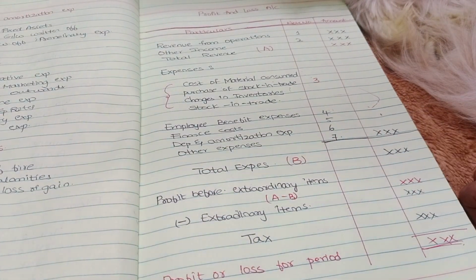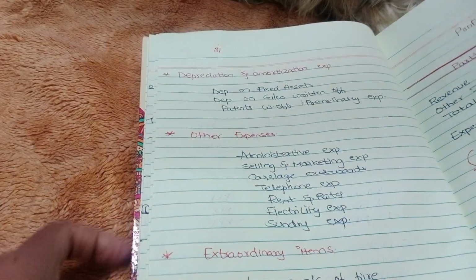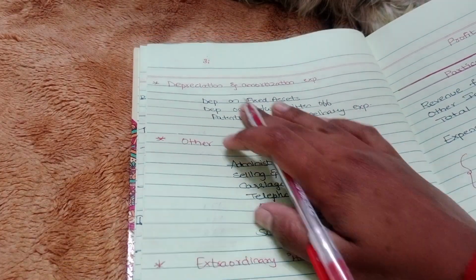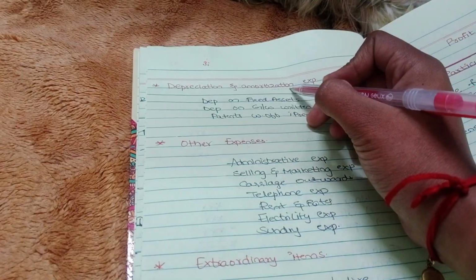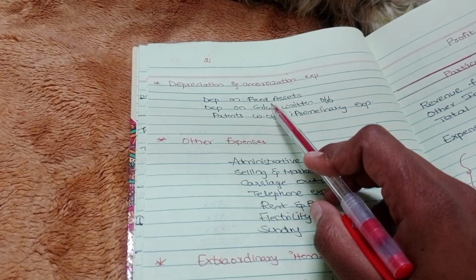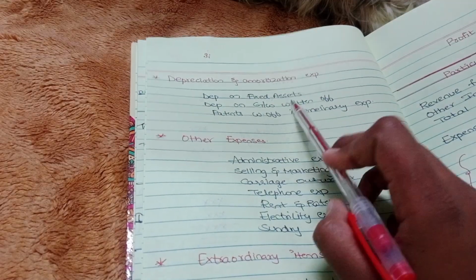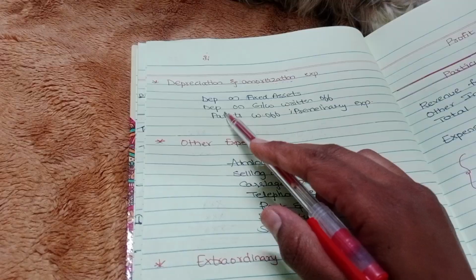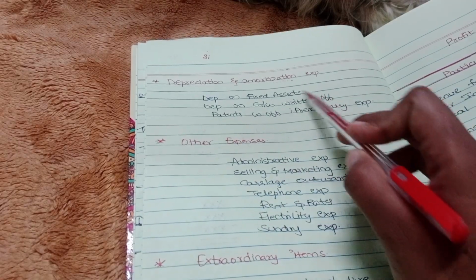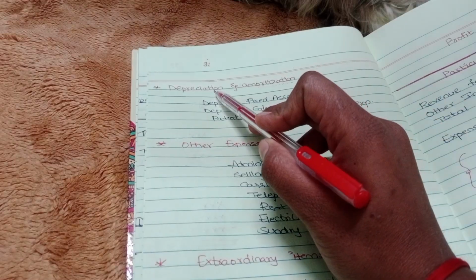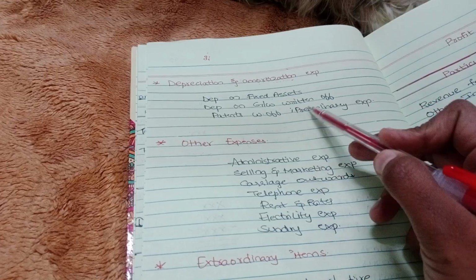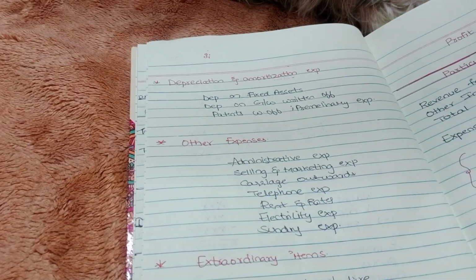Okay, next, depreciation and amortization. Depreciation is calculated on fixed assets. Amortization expenses are calculated on intangible assets. For example, depreciation on fixed asset, depreciation on machinery, depreciation on plant, depreciation on furniture, goodwill written off, patents written off, preliminary expenses. These are all things which will come in depreciation and amortization expenses. We need to do working notes here. Whatever final amount we get, we should add it in the proforma.